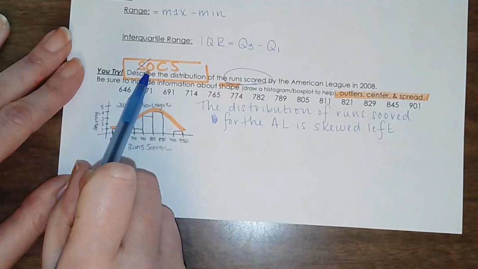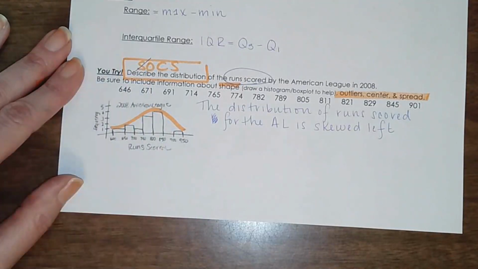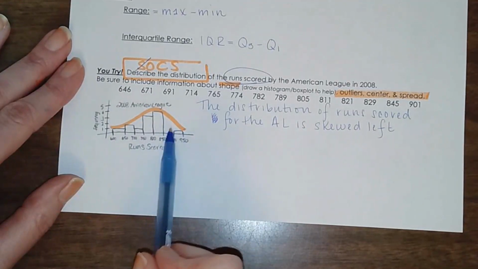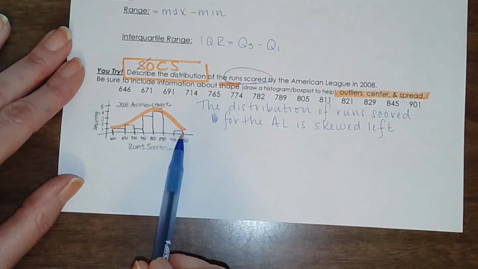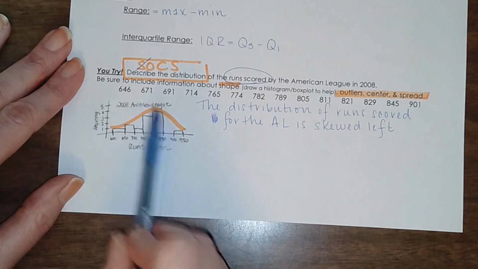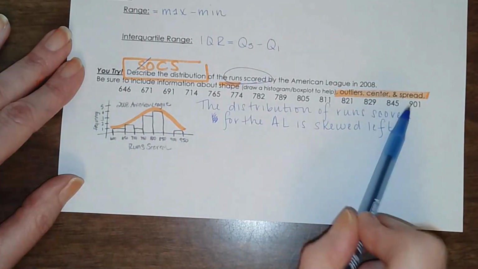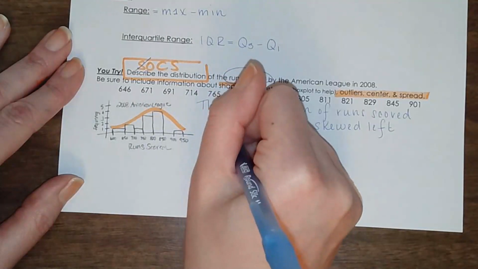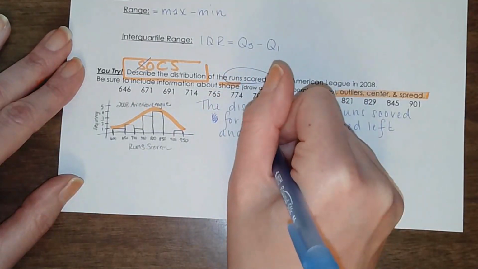Now I'm going to talk about outliers. We didn't do the formulas here, and sometimes you won't have all the data. So in this one, I'm looking to see if there are any gaps. Hopefully you see that there's a gap right here in the data. So there's a potential outlier at this value, which is 901. I'm going to add here: and a potential outlier at 901.